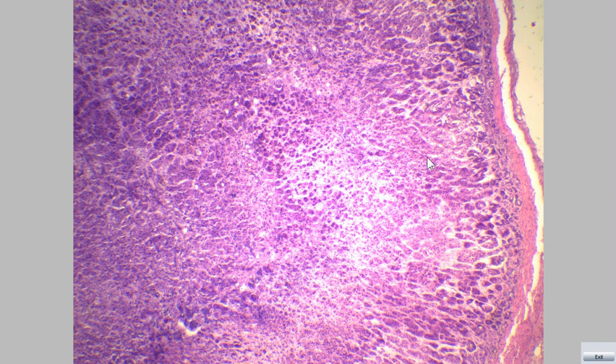This is adrenal cortex, and this is adrenal medulla. This is the connective tissue capsule. Two concentric regions, adrenal cortex and reddish-brown adrenal medulla.